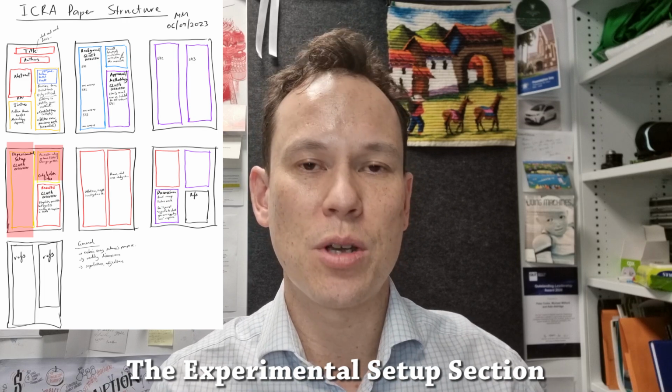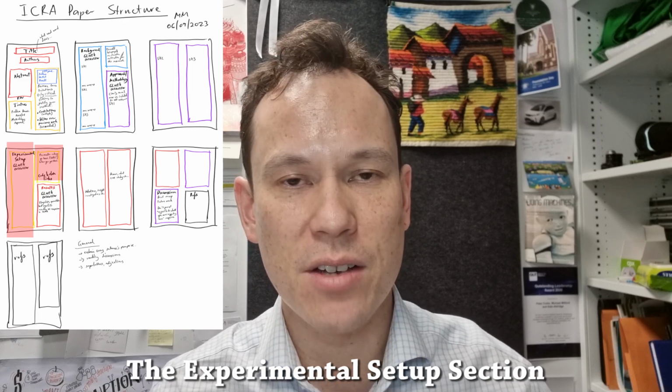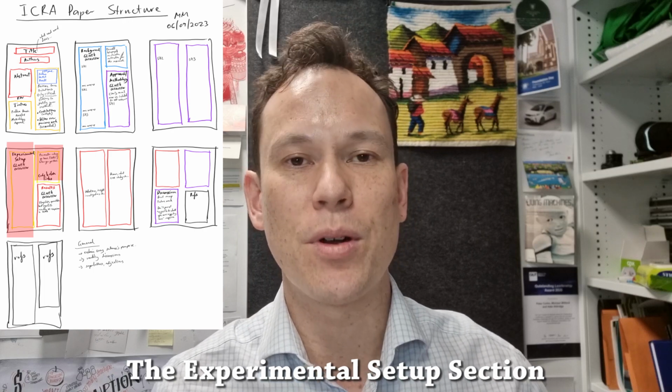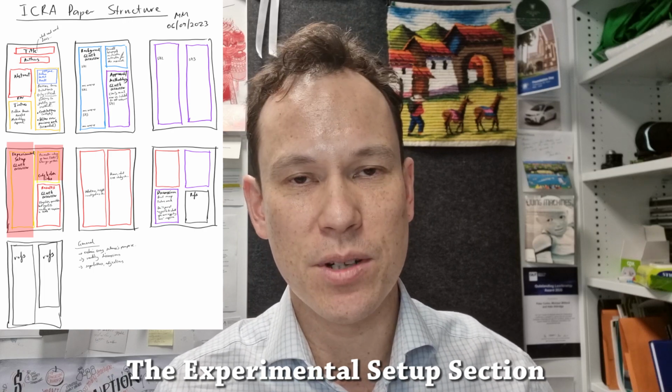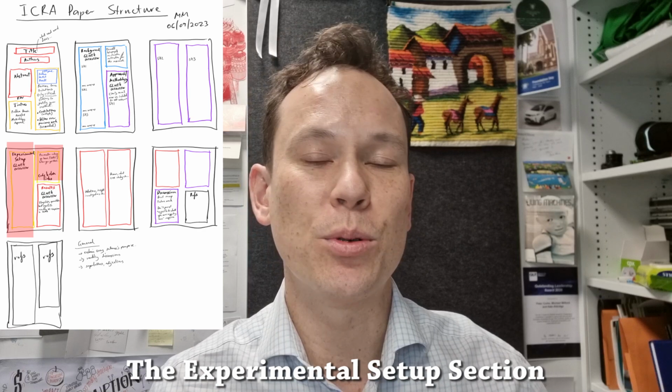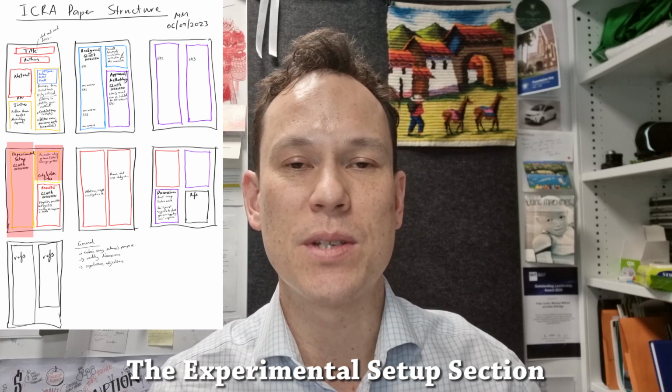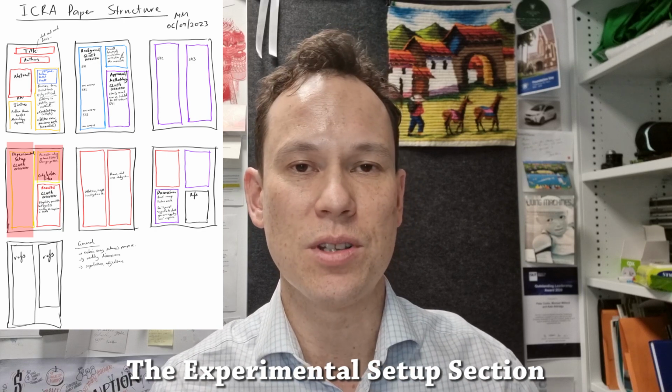You might also talk about how you chose the parameter values for your system. Often you might have a table of specific parameter values in the experimental setup section. This helps people who follow on your work replicate your work because they know what specific values to plug into the system.